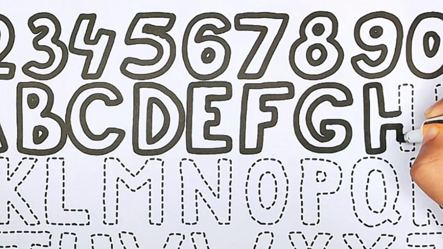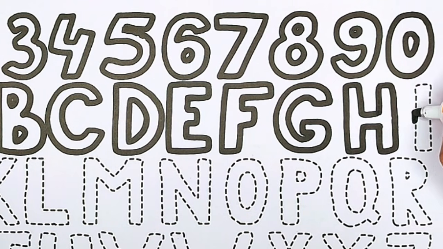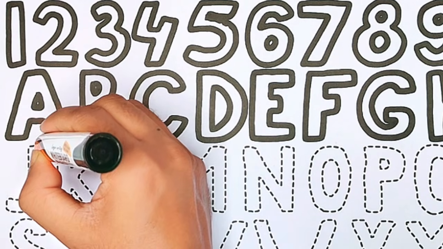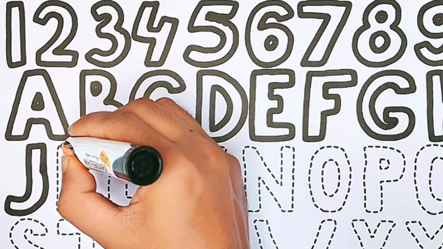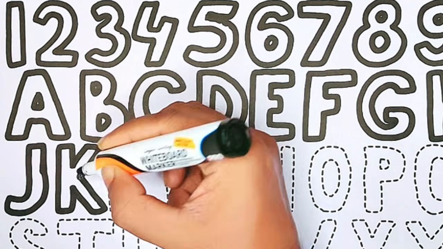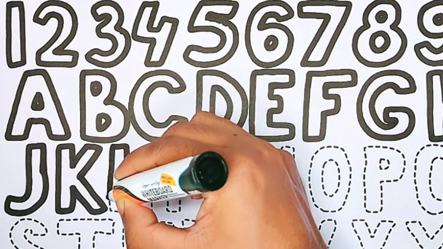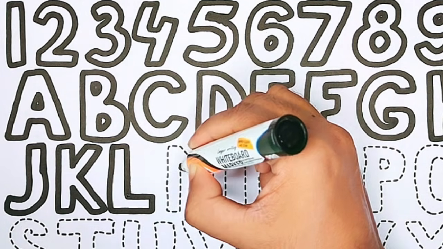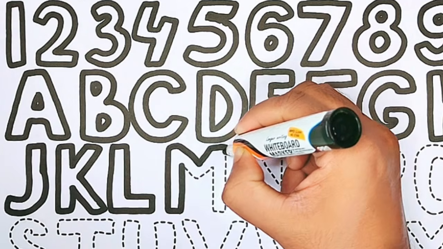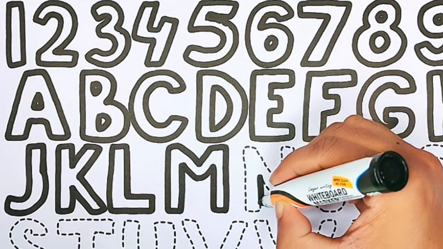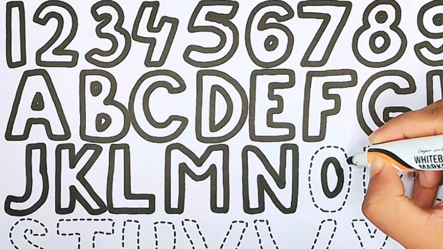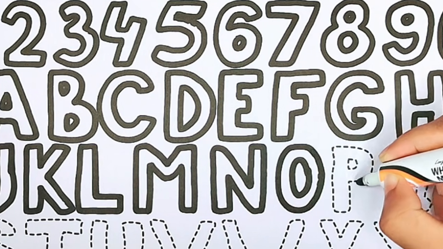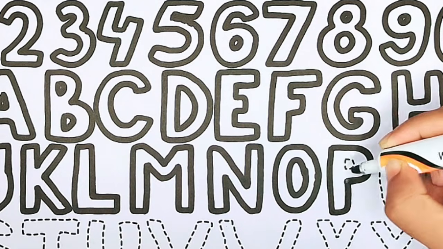H for heart. I for igloo. J for jug. K for kite. L for lemon. M for mushroom. N for noodles. O for onion. P for pencil.